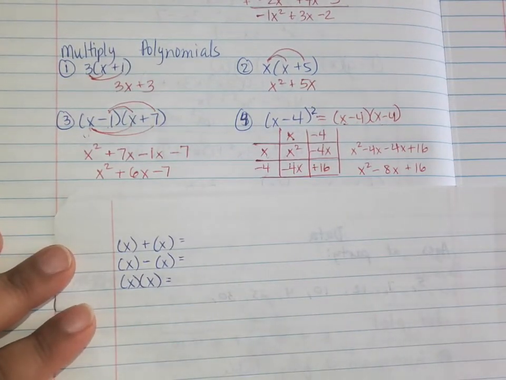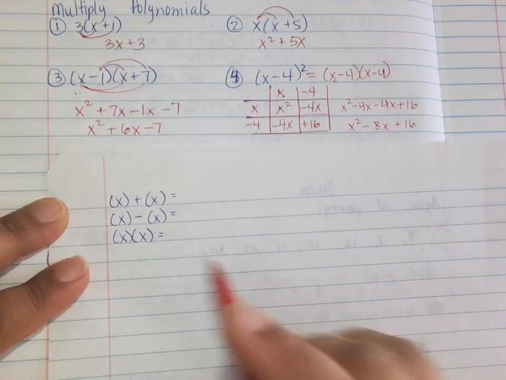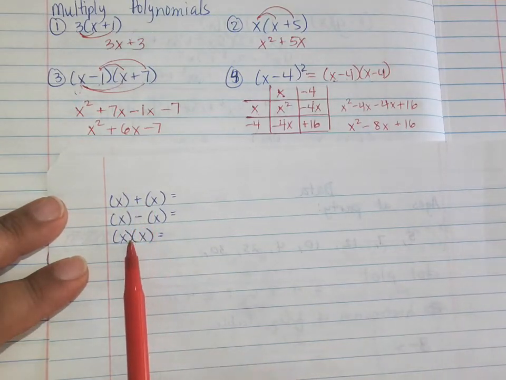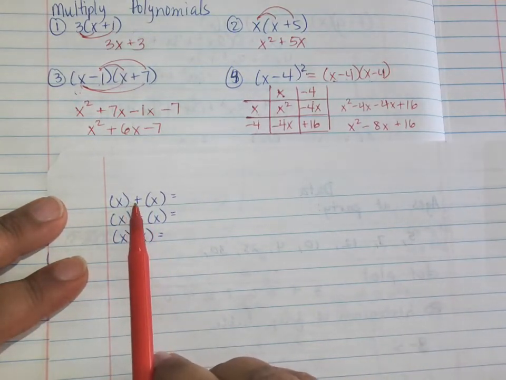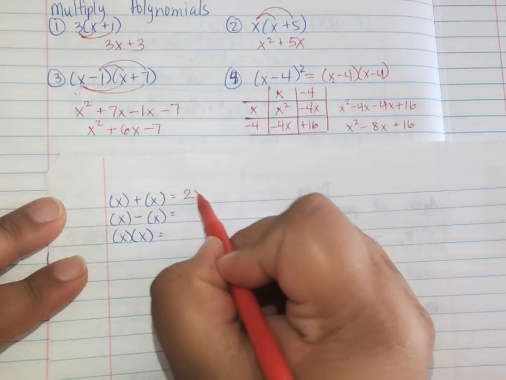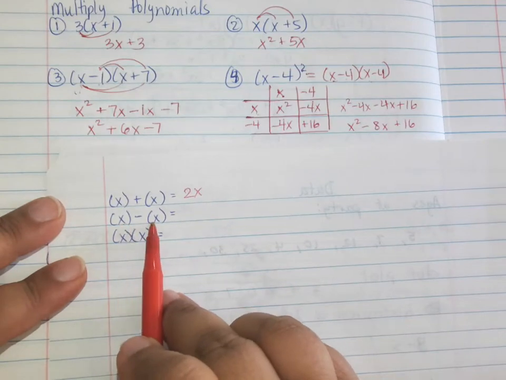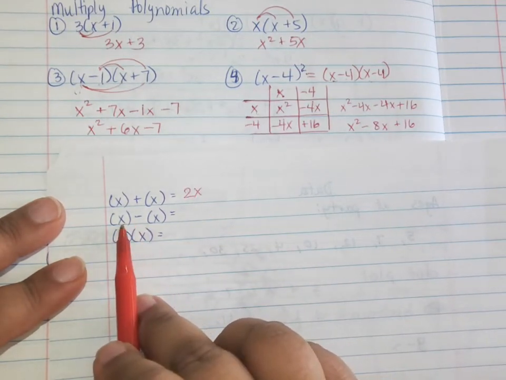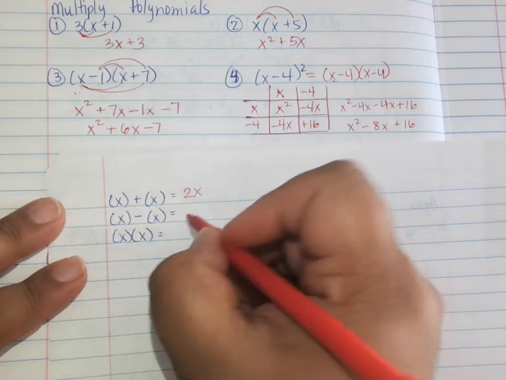We just went over adding, subtracting, and multiplying polynomials. How do you know what to do whenever you see a problem? You look at the symbol in the middle. Whenever it's addition, you're just adding them. x plus x is 2x. x minus x, you have to distribute the negative. When it's distributed, you just do the problem. So x minus x would be 0.